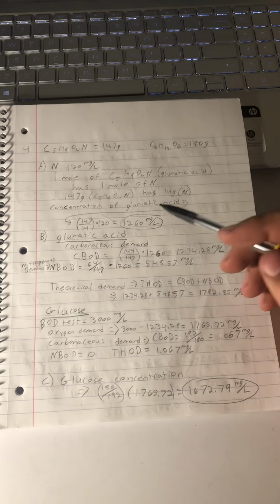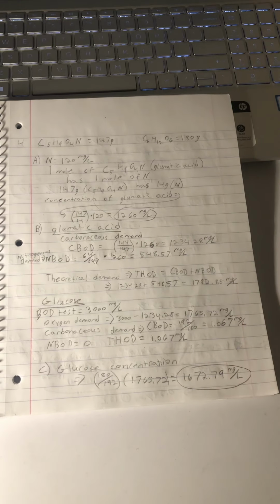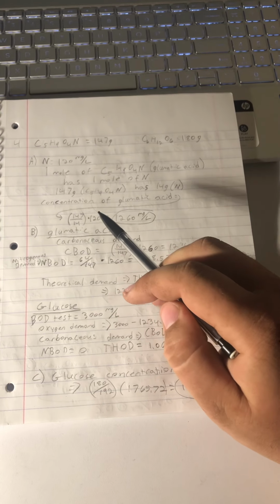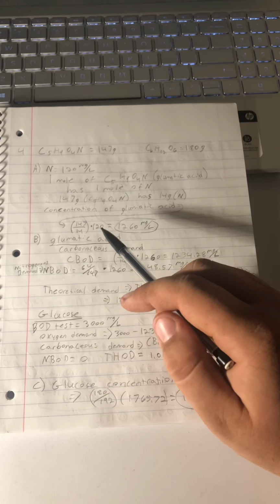For question 4, part A, we need to find the concentration of the glutamic acid.